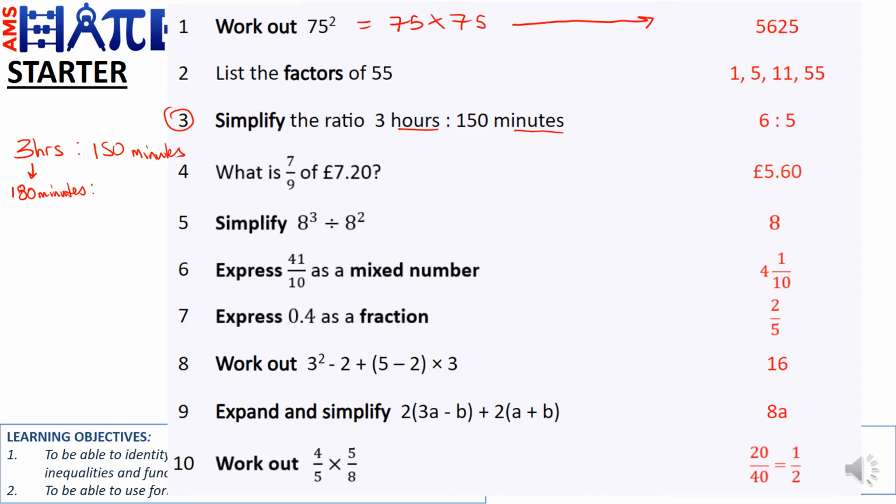So we have the ratio 180 minutes to 150 minutes, and then we can simplify. We can divide both sides by 10 first, and we get 18 to 15, and then we could divide by 3, and then we would get 6 to 5. So that was the final answer as you are seeing in the answer list.